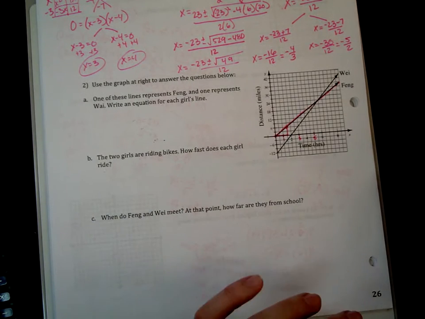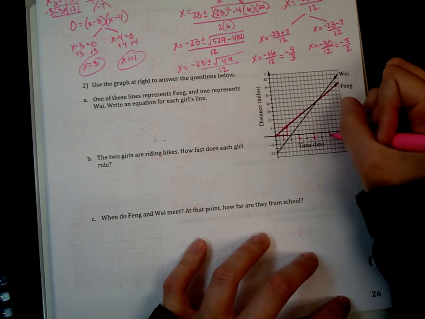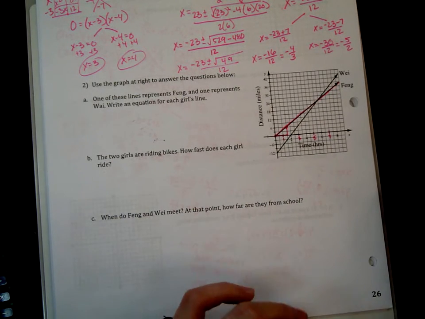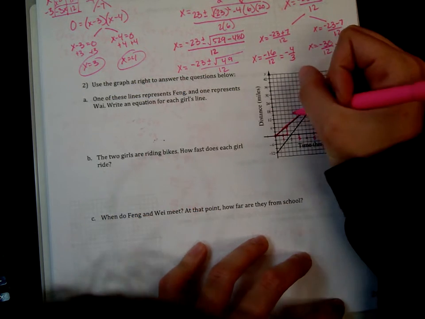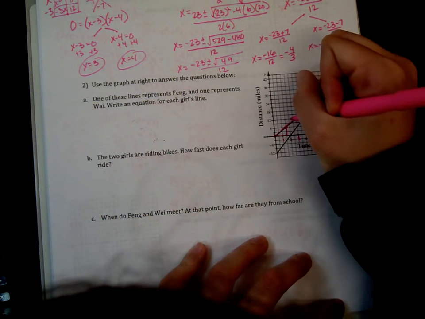Well, let's see, the scale is a little off. So this is 1, 3, 5. Oh, you can't see that. There you go. 7. So maybe I'll use this point right here for Feng.